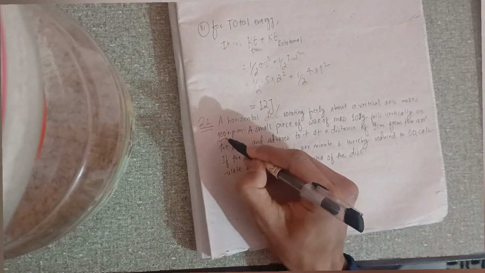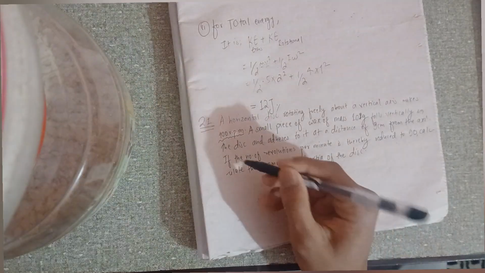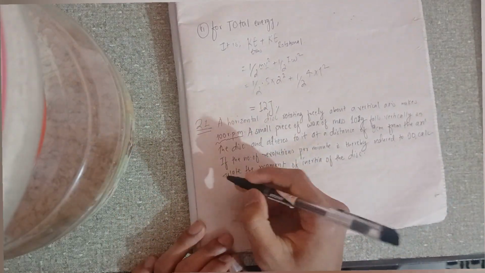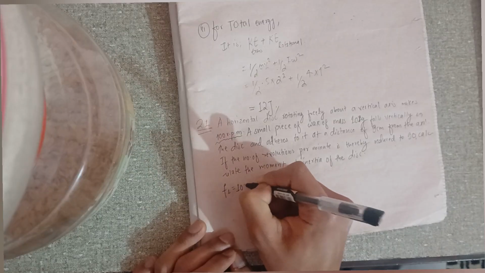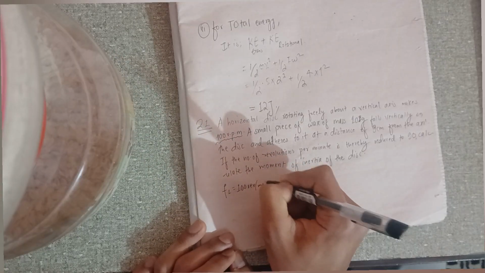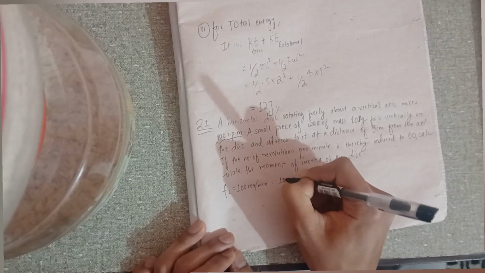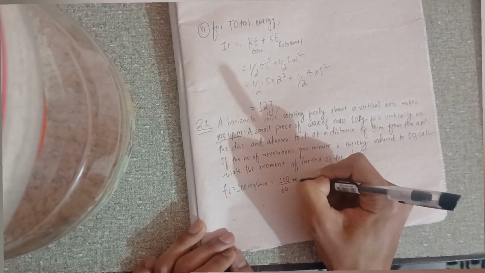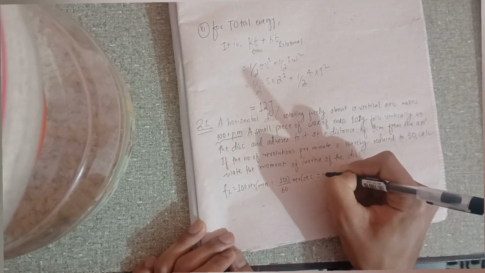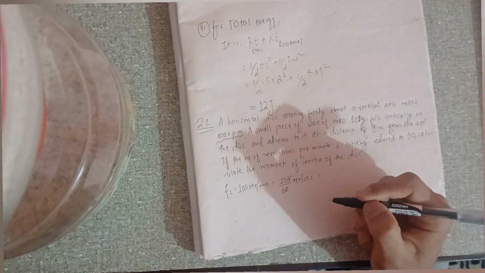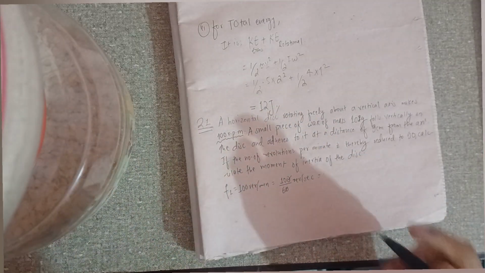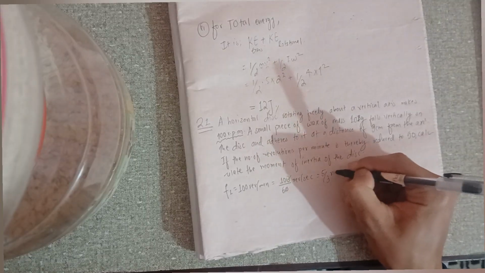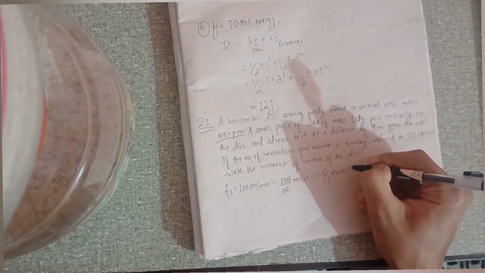Here the question has given that initially it is 100 revolutions per minute. Revolutions per minute is frequency, I said that to you earlier as well. So frequency f1, initially 100 revolutions per minute, will be 100 by 60 revolutions per second. This will be 10 upon 6, which is 5 by 3 revolutions per second.